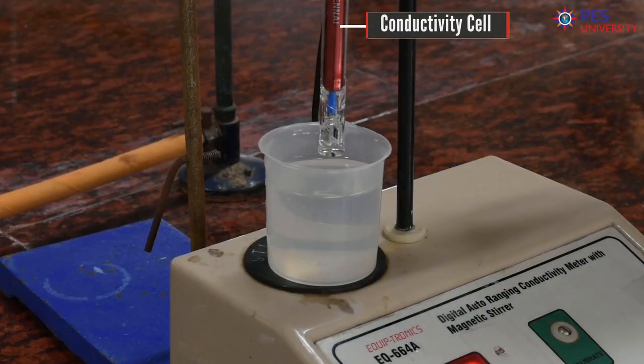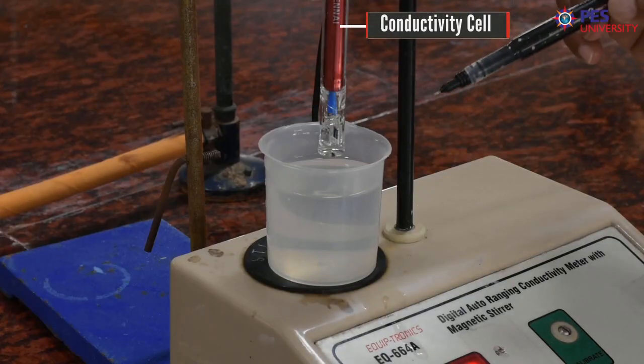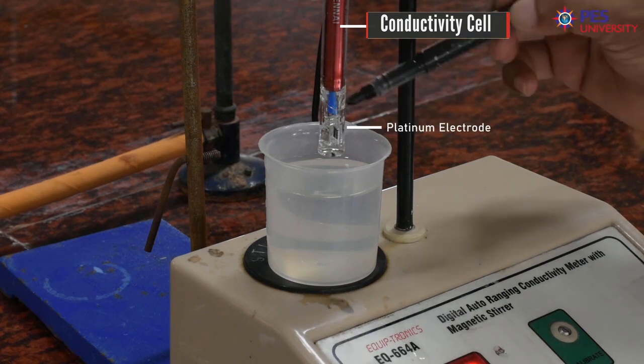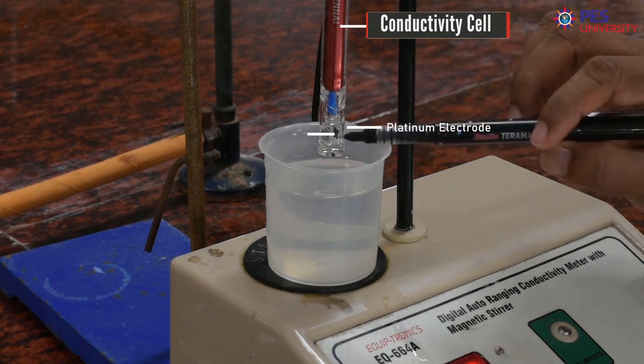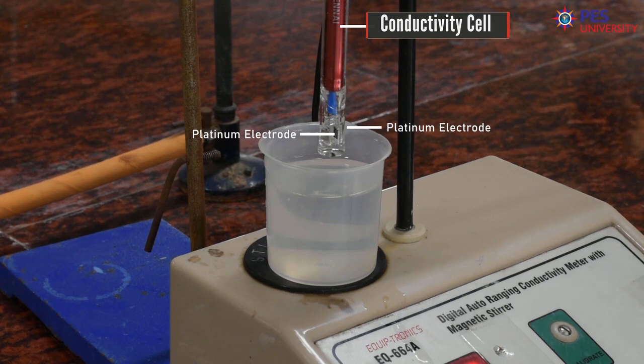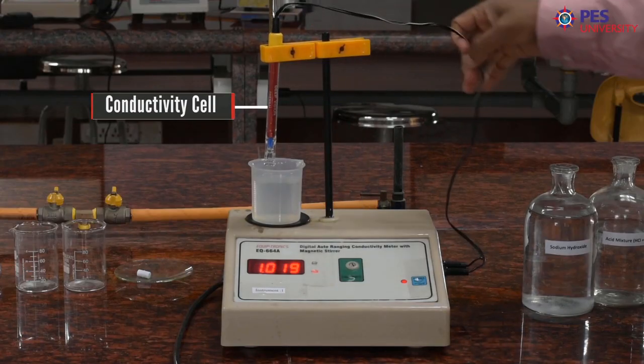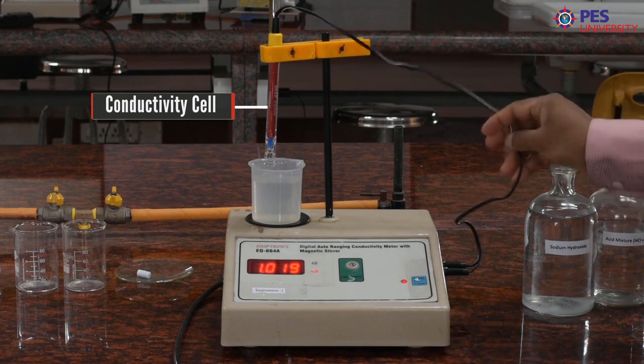This is the conductivity cell which has two platinum electrodes. This is one platinum electrode and this is another platinum electrode. This conductivity cell is connected to the conductometer like this.